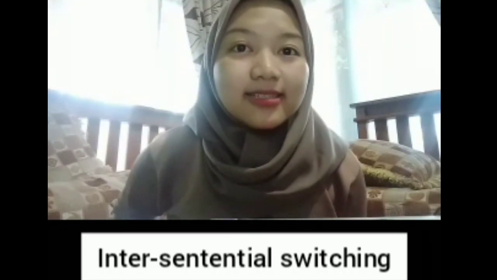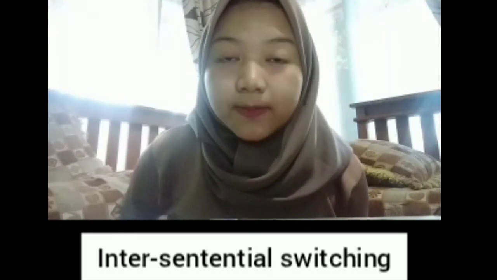First is intersentential switching. In intersentential code switching, the language switch occurs at sentence boundaries. For example, we travel for work. Aku ingat waktu kecil keluarga kami sering berpindah-pindah karena pekerjaan orang tuaku. Or in English, we travel for work. I remember as a kid our family often moved because of my parents' work. Do you get the idea?